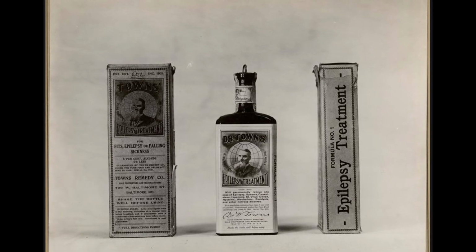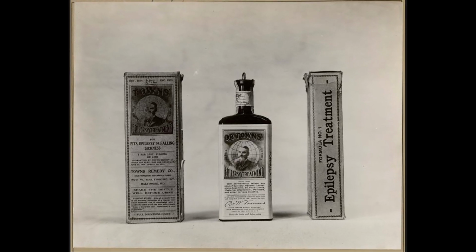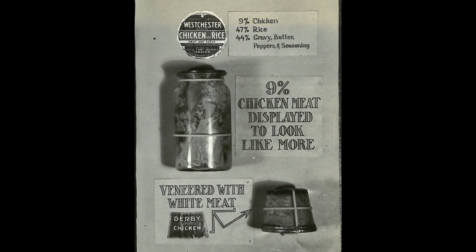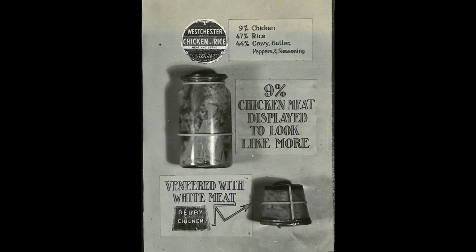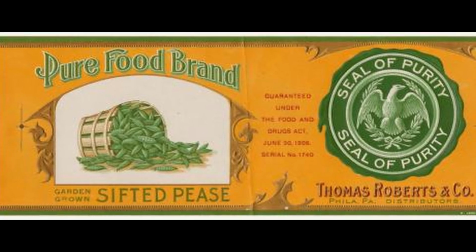Additionally, the Pure Food and Drug Act was also passed on June 30th, 1906 by President Theodore Roosevelt to ensure healthy and clean production of food, as well as making sure unsafe chemicals were not being put on this food. Companies now had to properly label all of their foods, detailing everything that went into their production.